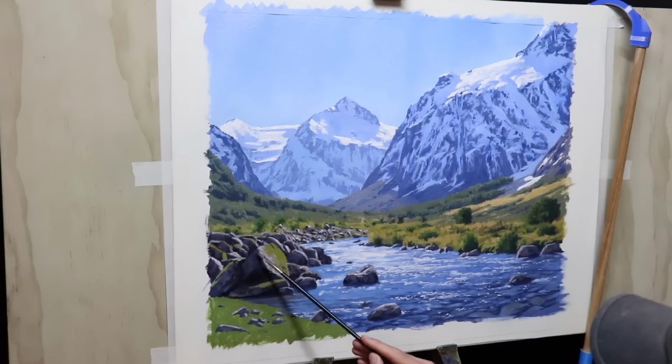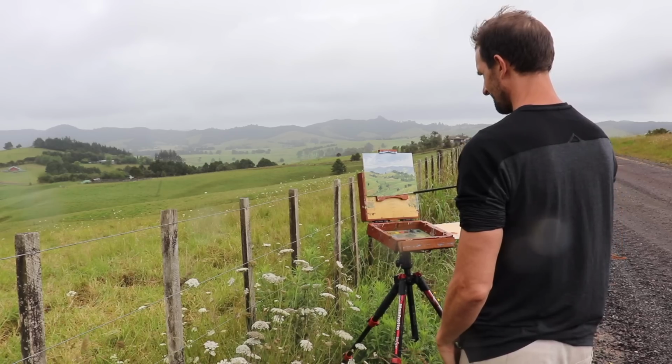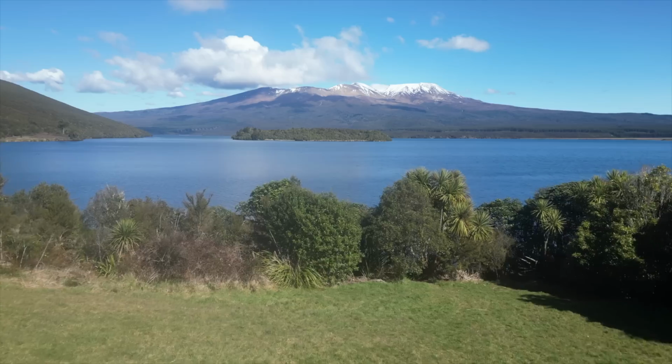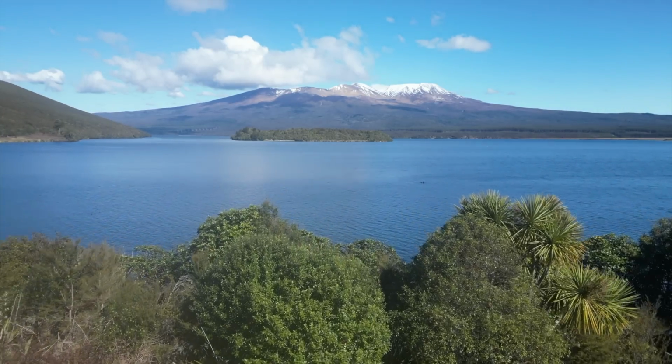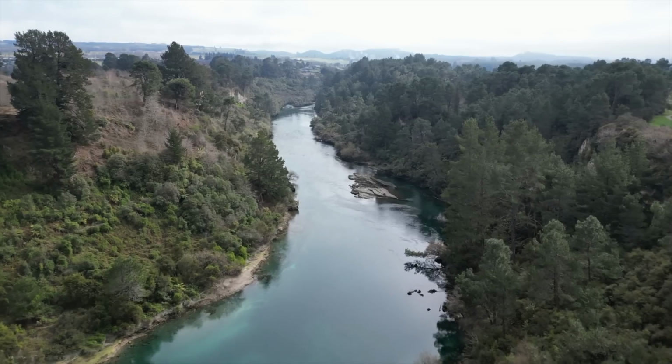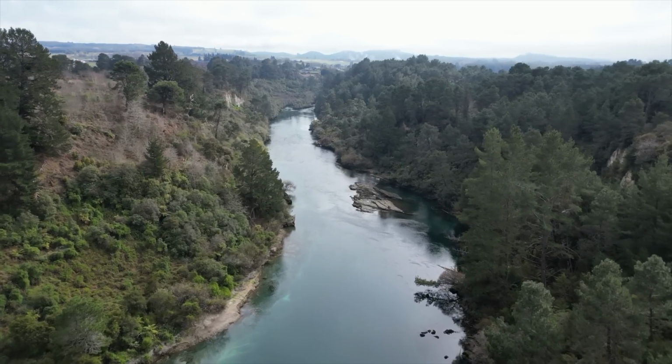So when you choose a subject, choose something that's exciting as well, like some rolling hills, trees, some mountains, or perhaps something that's going to lead the viewer into your painting, like a road or a river, for example. That will help with the composition. So this is something to be mindful of when you come to choose a subject for a landscape painting.